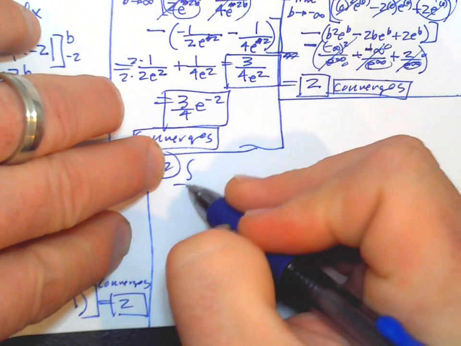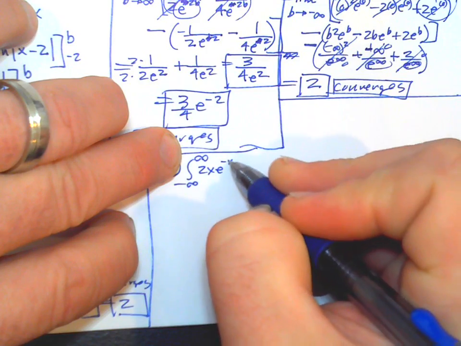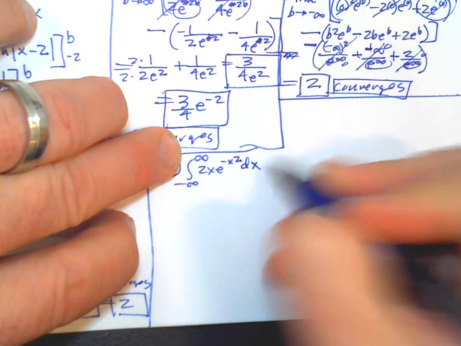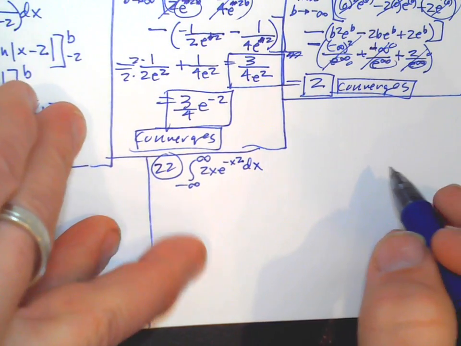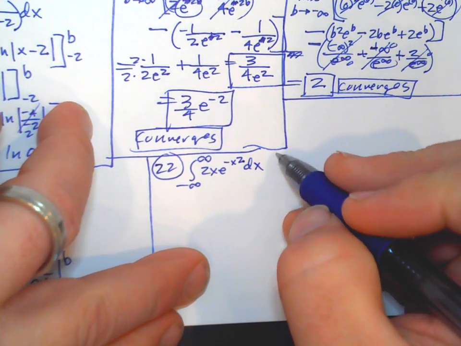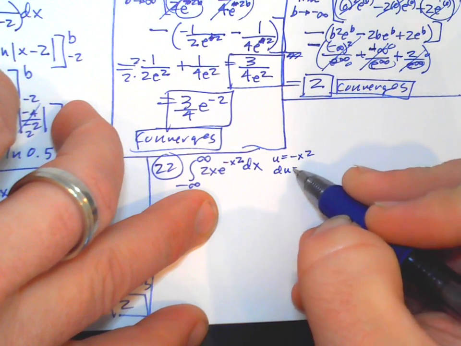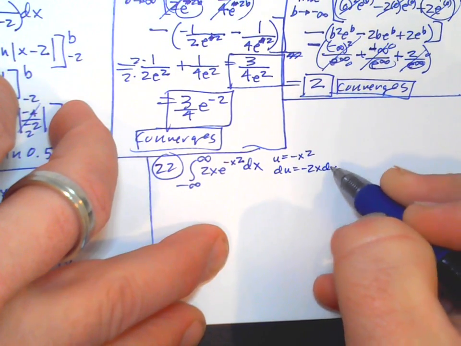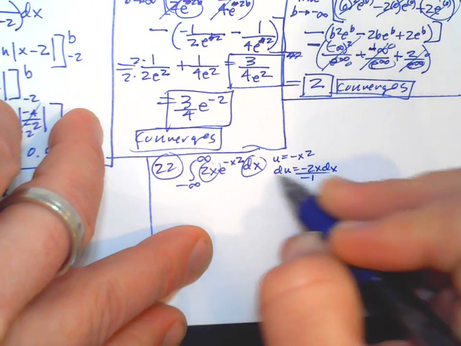So we have the integral from negative infinity to infinity, 2x e to the negative x squared dx. Always consider easier options. This is U-substitution. U equals negative x squared, du equals negative 2x dx. I would like the 2x dx. I don't want the negative though.